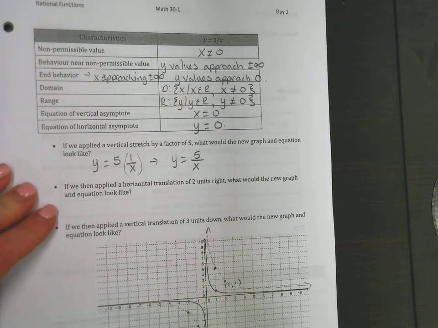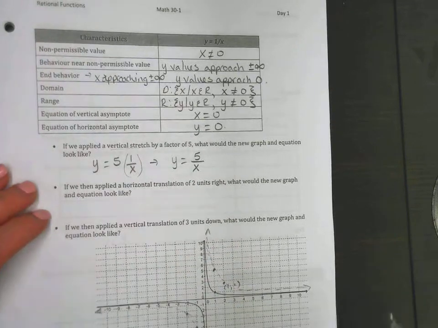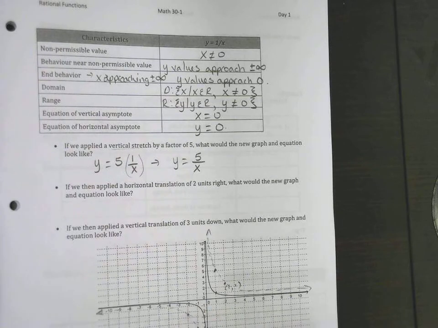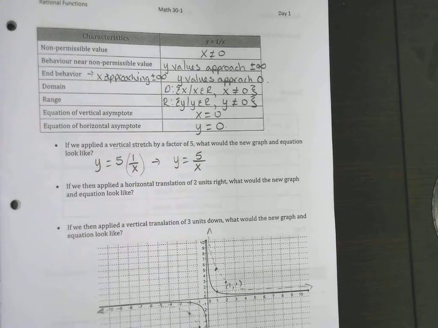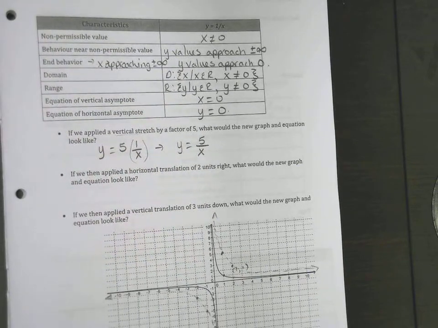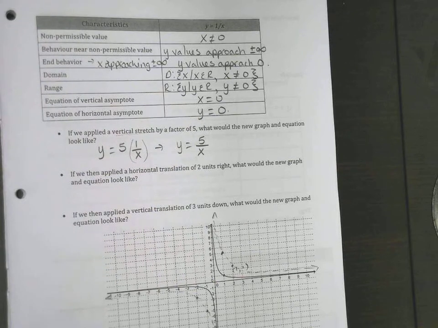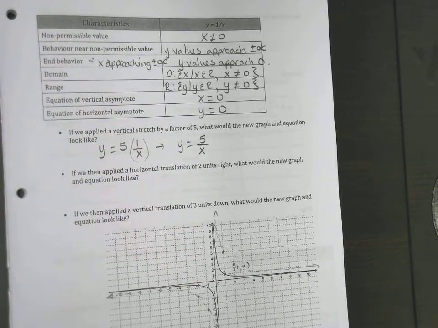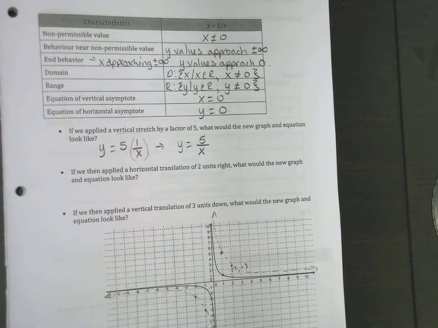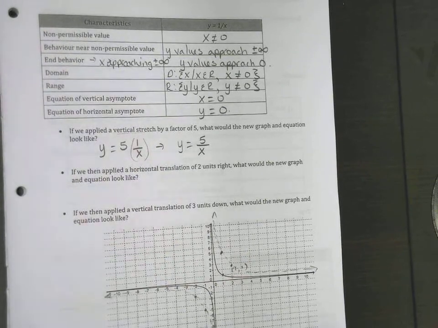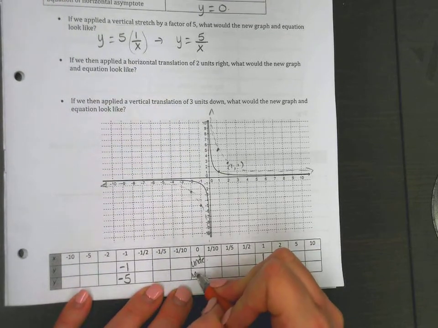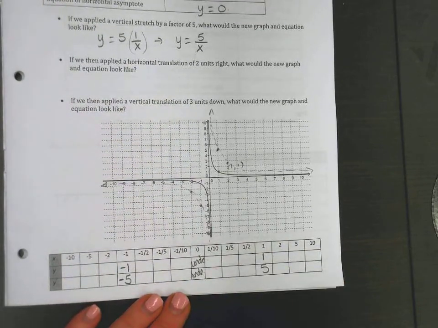So if we were to talk about some key points here, normally on your original function at -1, this value would be -1. It would now be -5. Same thing here. This would be a +1, +5. If this is still 0, this is still going to be an undefined value. Oops, sorry. And this would be undefined as well. Okay. All right, so I'm not going to go through the entire ordered pairs with you, but you kind of get the idea, right? For every y value, we're stretching that by a factor of 5.